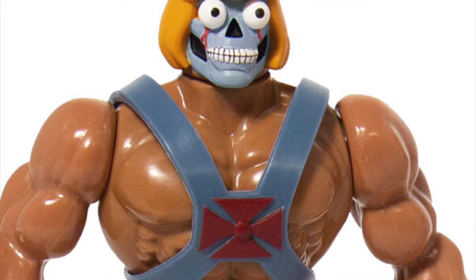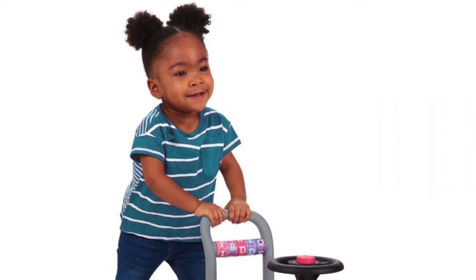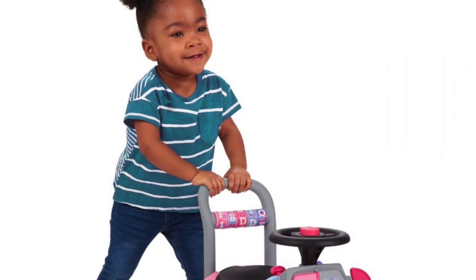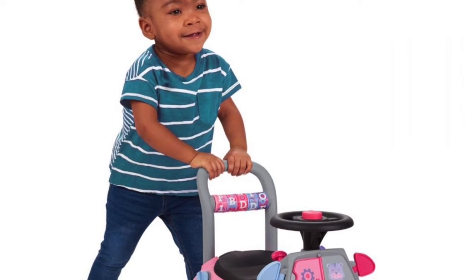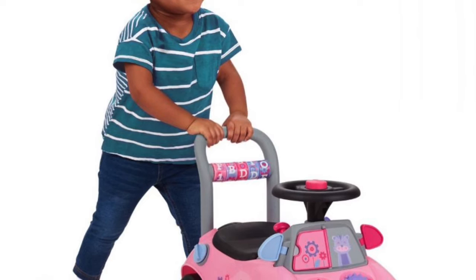So we'll cover that in a different video. Today, we're really going to look at more basic play patterns that involve kids, such as wheel play and doll play. So let's jump into that with the aforementioned wheel play or car play.